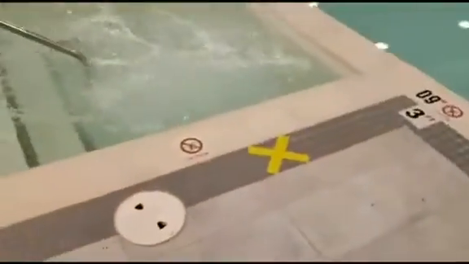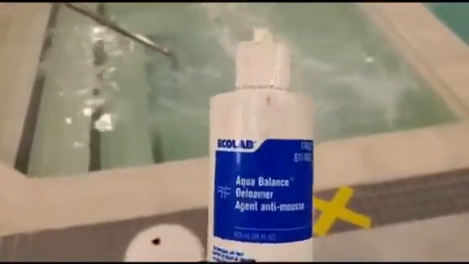Here I'll give you a quick example of how this defoamer works. Whenever you see all that foam, you can add your defoamer and it takes away all the foam, like instant. That's what it does.